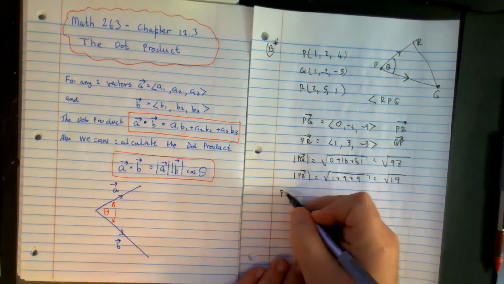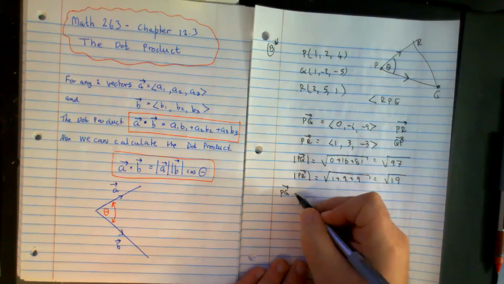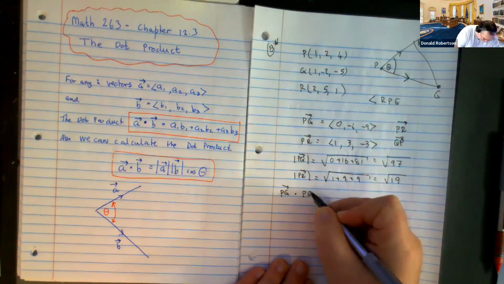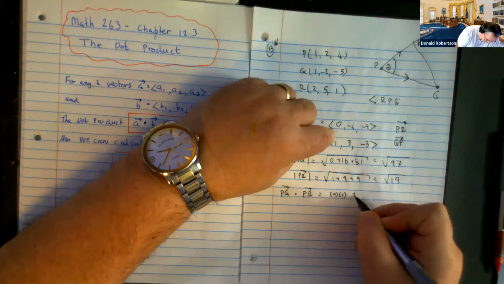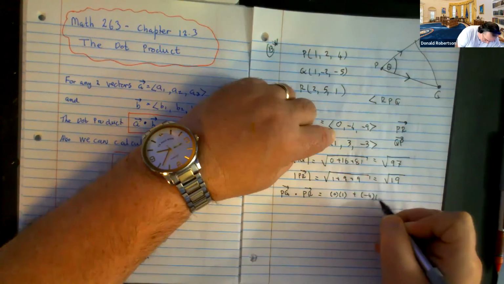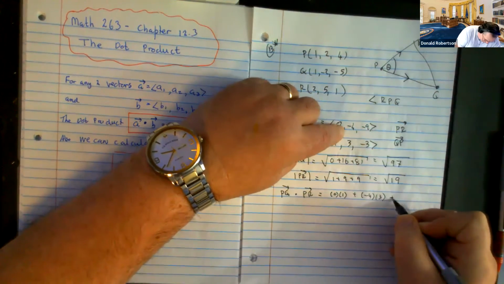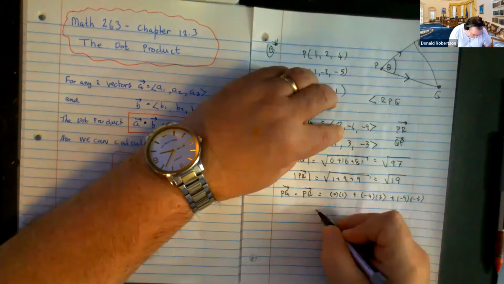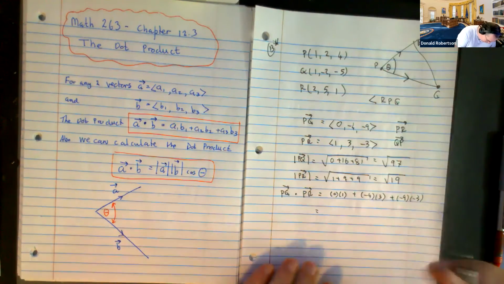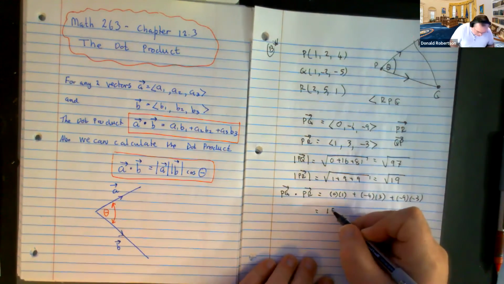The dot product of these two vectors is 0 times 1 plus negative 4 times 3 plus negative 9 times negative 3. And that's negative 12, but that's plus 27. So I believe the answer is plus 15.